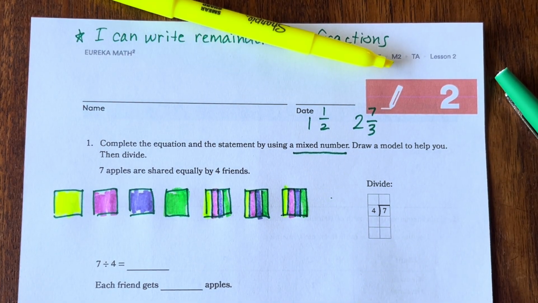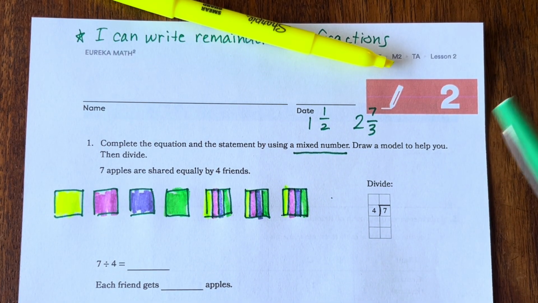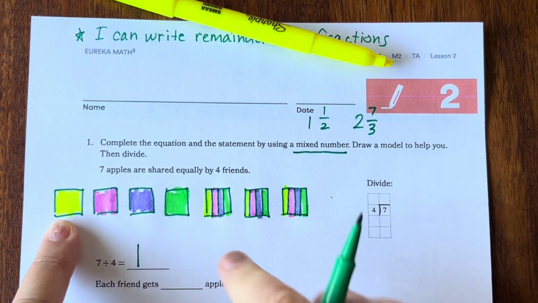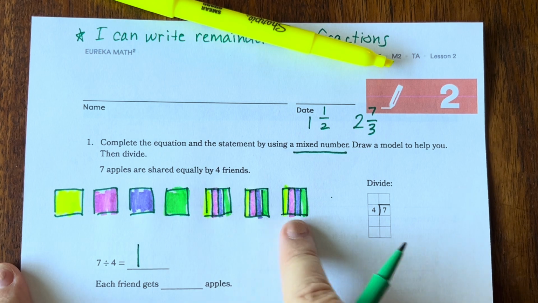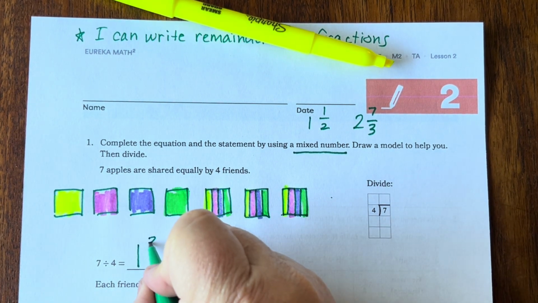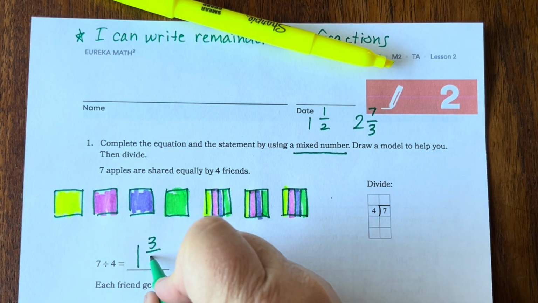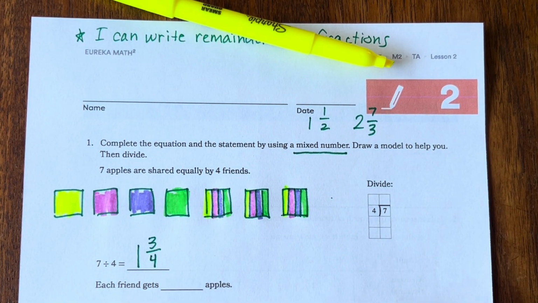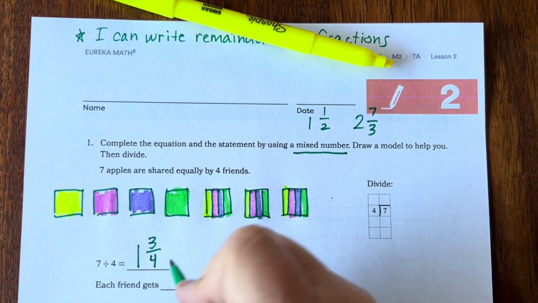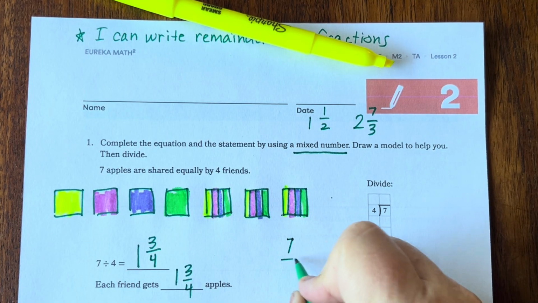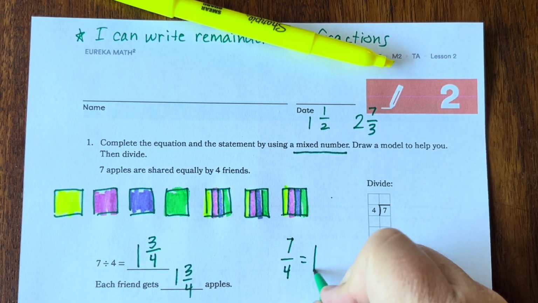So let's just think about the yellow friend for a moment. How much does this person get? Well, out of the apples, they get 1 whole apple. And then looking at this, they're getting 3 pieces. But what's my whole? What number makes up a whole apple out of 4 pieces? So they're getting 1 3/4. So what this is saying is that the fraction 7/4 means the same as 1 3/4.